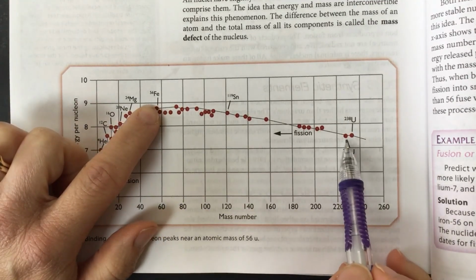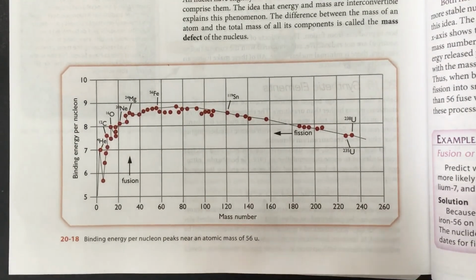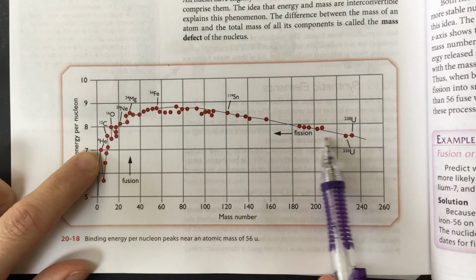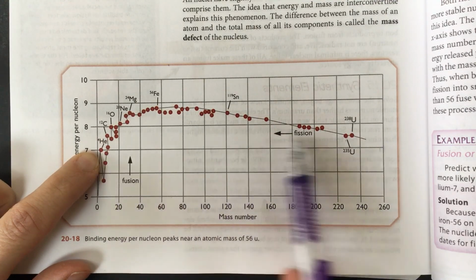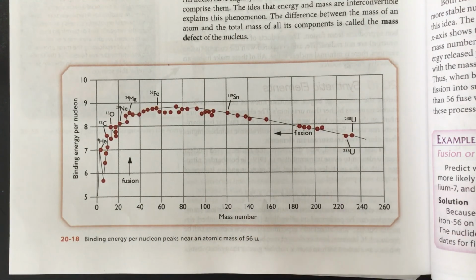Iron 56 or uranium 235, I don't even have to really look at this because I know that iron 56 is the most stable because we've already talked about that. And then helium 4 or uranium 235. 235 is up here, helium 4 down here at 7. So definitely the uranium 235 is more stable.